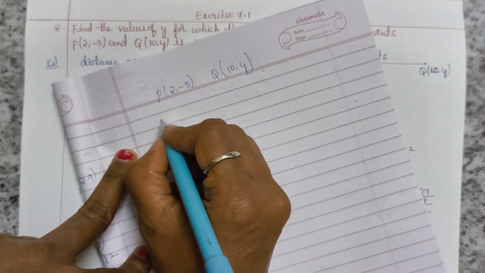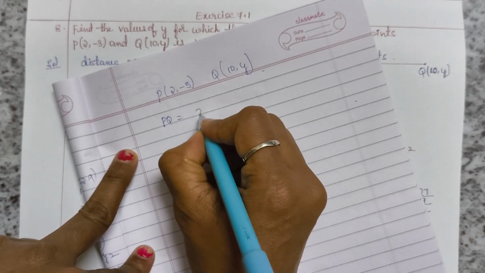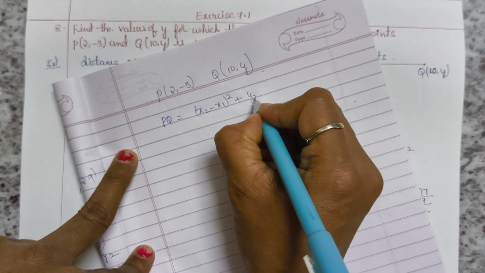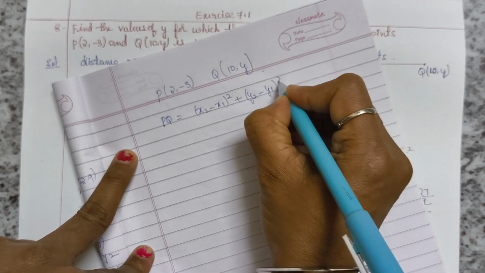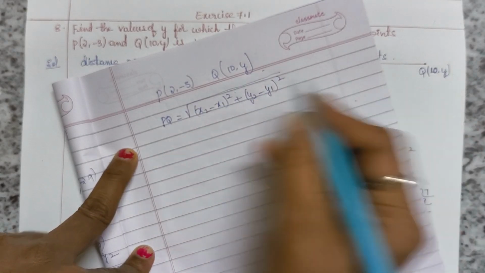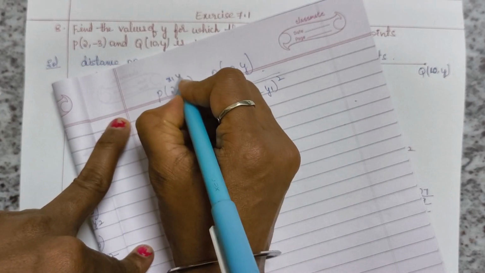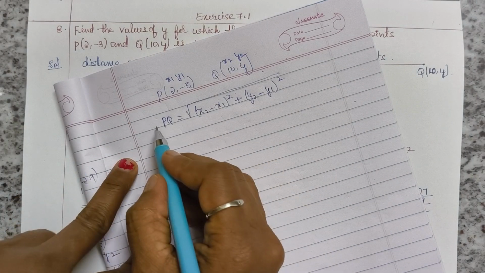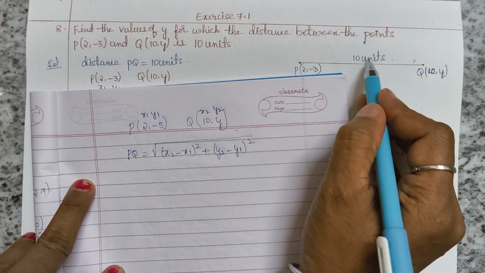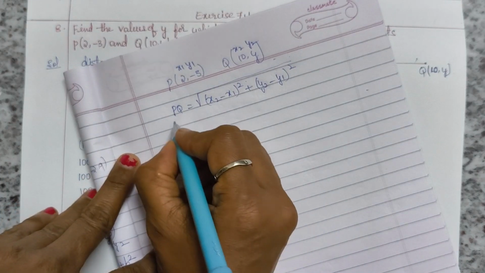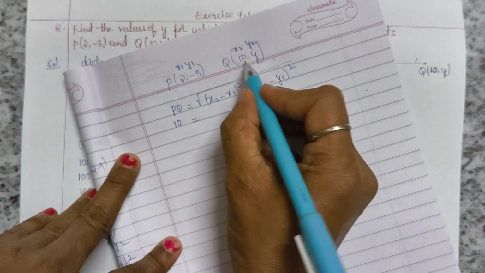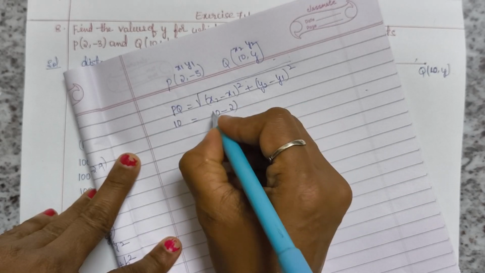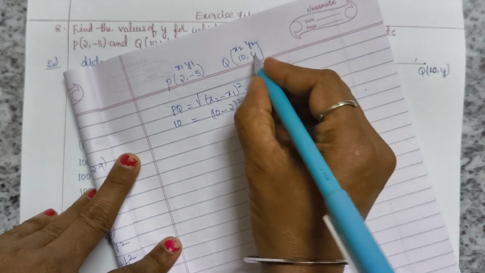See here. Distance formula PQ. PQ is equal to, what is the distance formula? Square root of (X2 minus X1) whole square plus (Y2 minus Y1) whole square. Okay, this is where you get confused; here it is X1, Y1 and this is X2, Y2. You apply here. How much is the distance P to Q? 10 units. So you can write 10 is equal to, X2 means 10, minus X1 means 2, (10 minus 2) whole square plus Y2 means what?